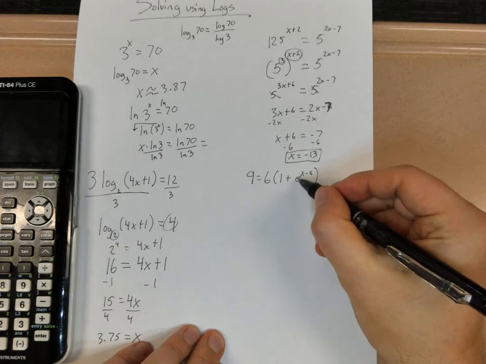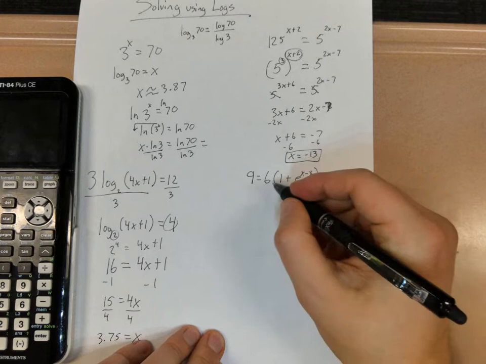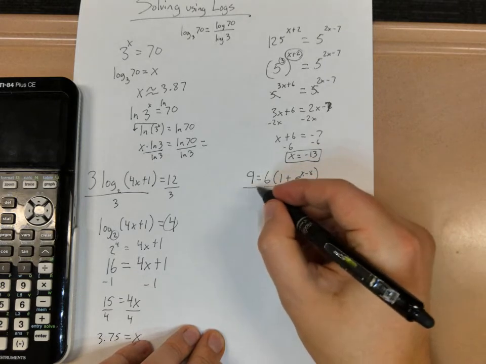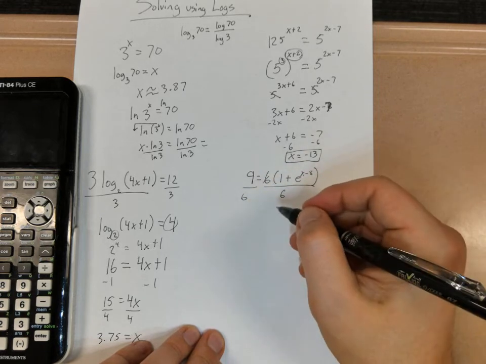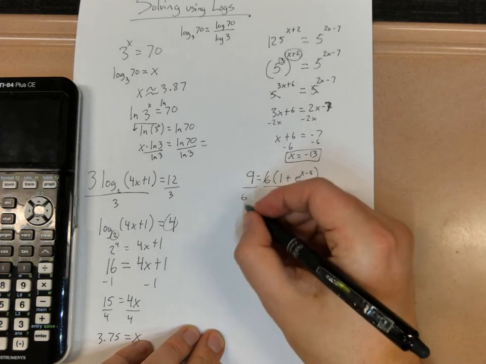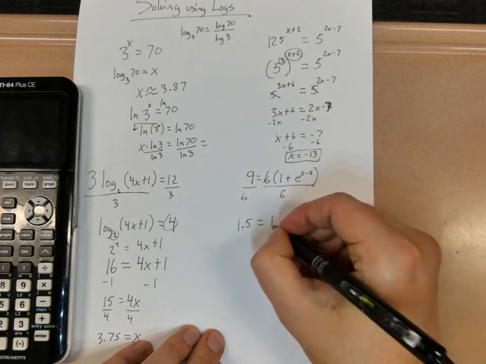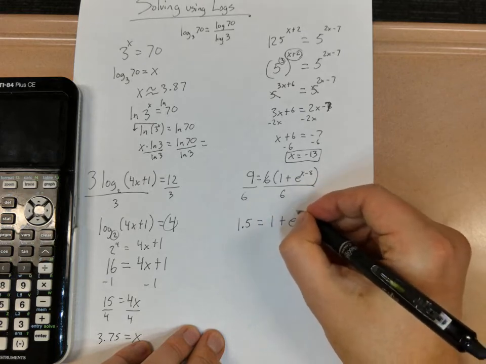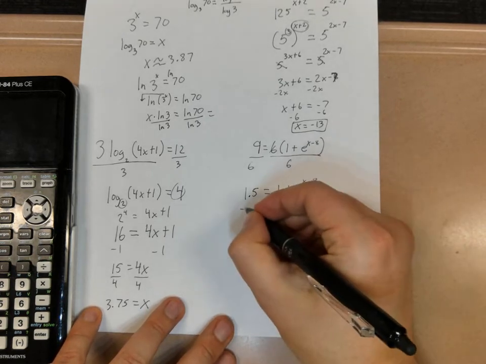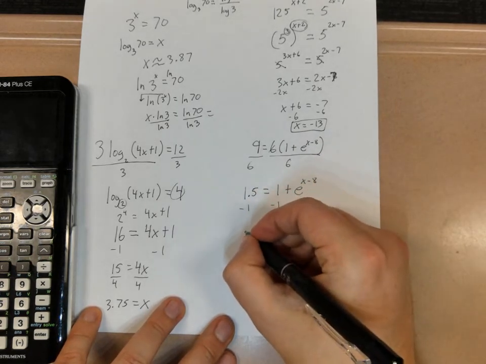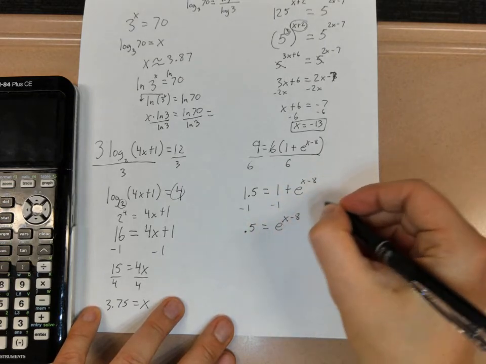The last problem that we have here is very similar. The only difference is now we've got an e there. But you still work your way outside in. So I'm going to divide both sides by 6 to get rid of that. You could distribute if you want, but I think it's faster just to divide both sides by 6 right away. I'll end up with 1.5 equals 1 plus e to the x minus 8 power. And then I'll subtract 1 from both sides because we're trying to isolate that x, and you'll end up with 0.5 equals e to the x minus 8 power.